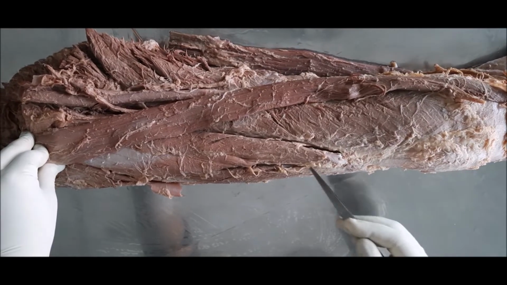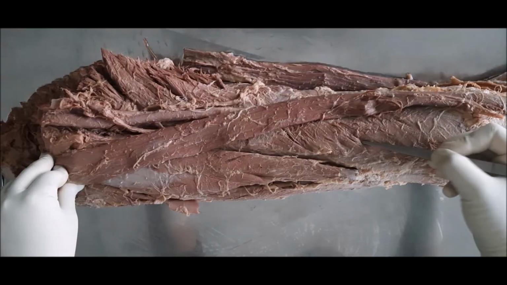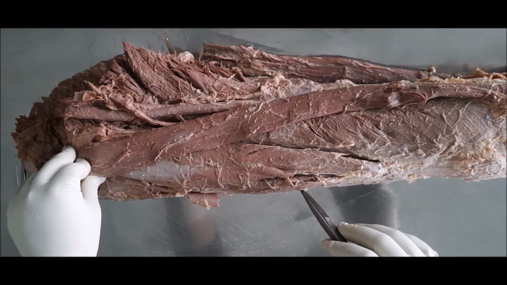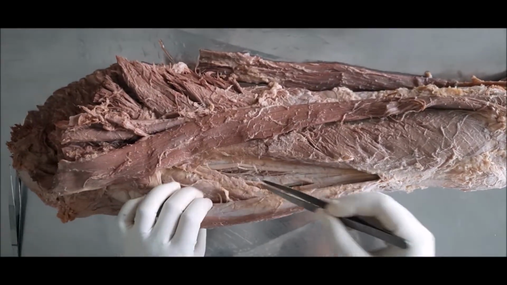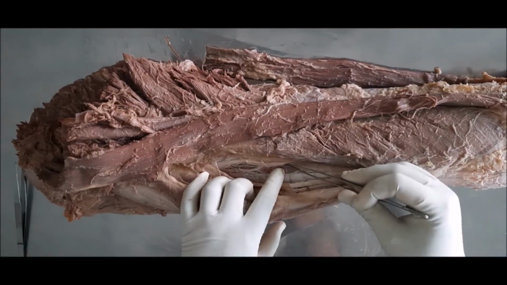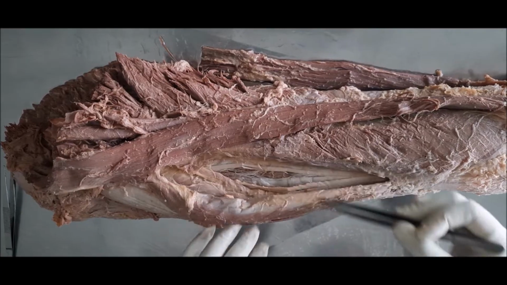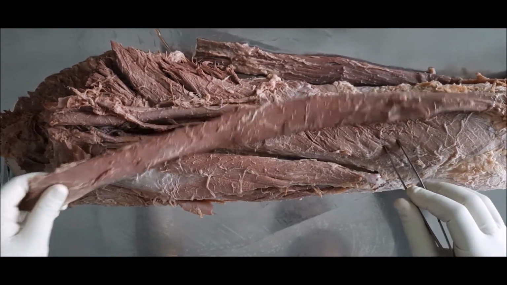Just medial to it you can see a wide muscle, the vastus medialis. Lateral to it is the vastus lateralis muscle, and when you lift the rectus femoris a little you can see, in between the two, the vastus intermedius. These 4 quadriceps muscles are supplied by the femoral nerve.